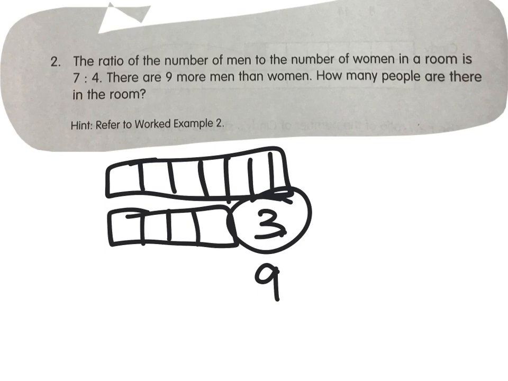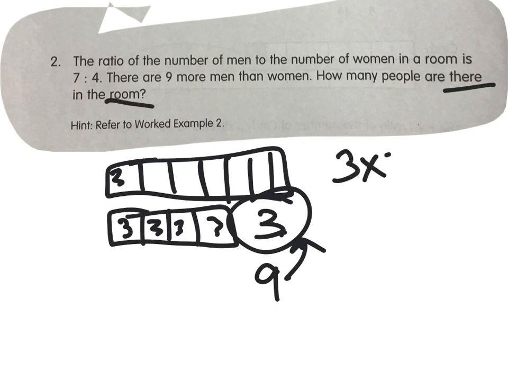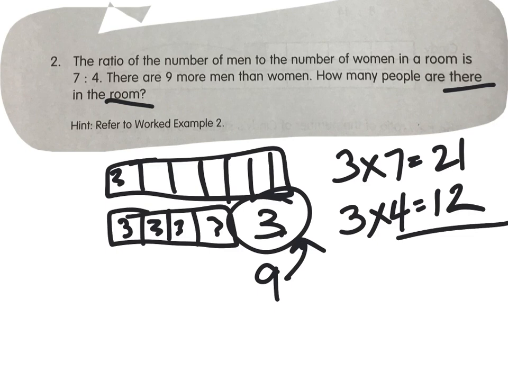So if this is 3 and the answer is 9, each of these little pieces, 9 divided by 3, is 3. So each of these pieces is 3. So it says how many people are there in the room? Well, 3 times 7 equals 21, and 3 times 4 equals 12. Add those two up, 33 people.